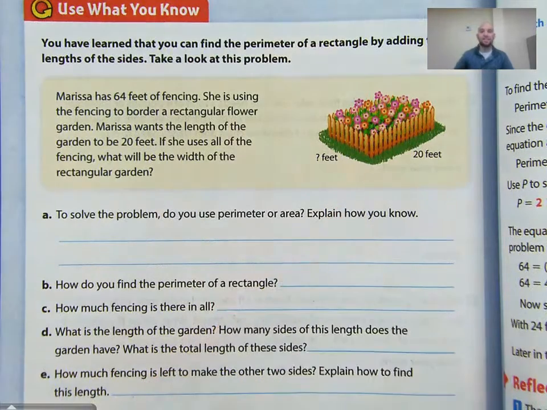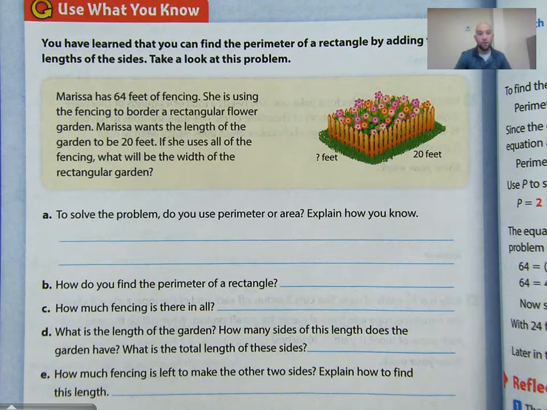Marissa has 64 feet of fencing. She is using the fencing to border a rectangular flower garden. Marissa wants the length of the garden to be 20 feet. She uses all the fencing. What will the width of the rectangular garden be?